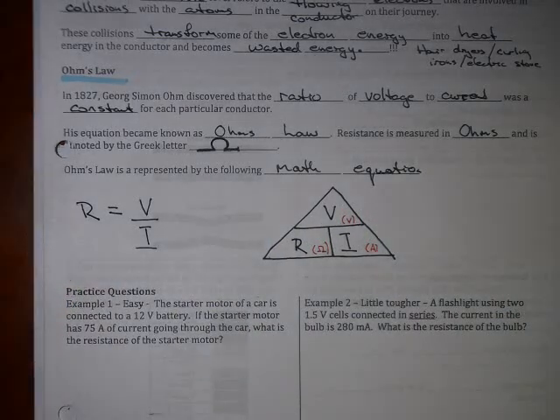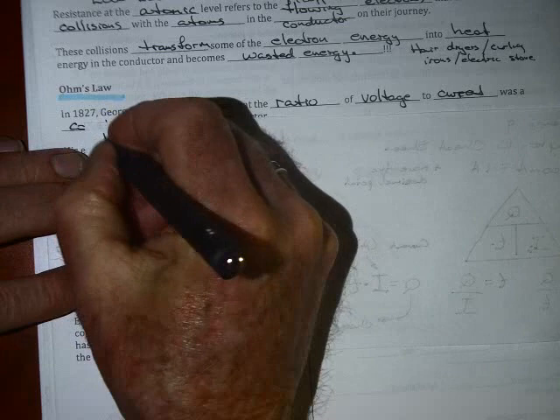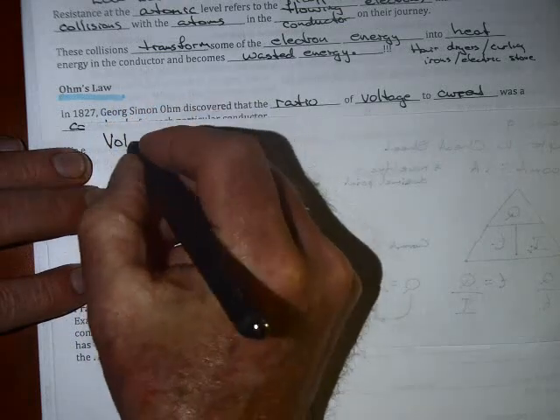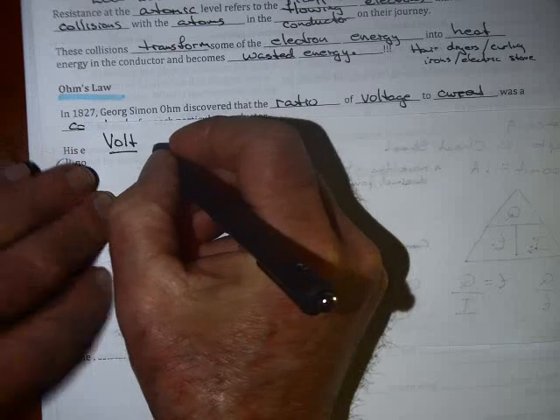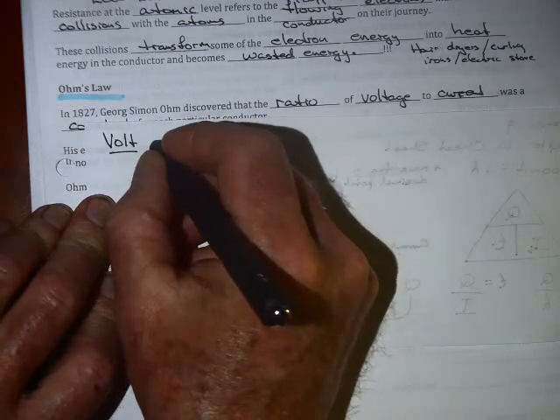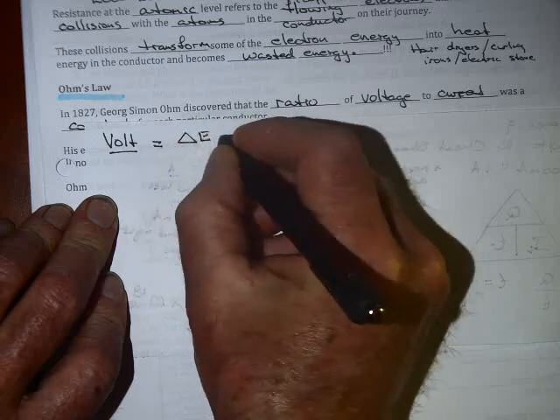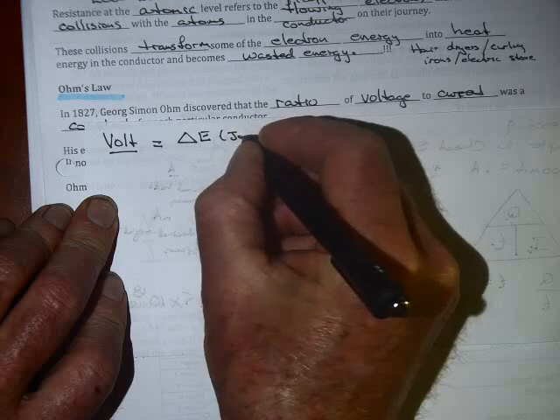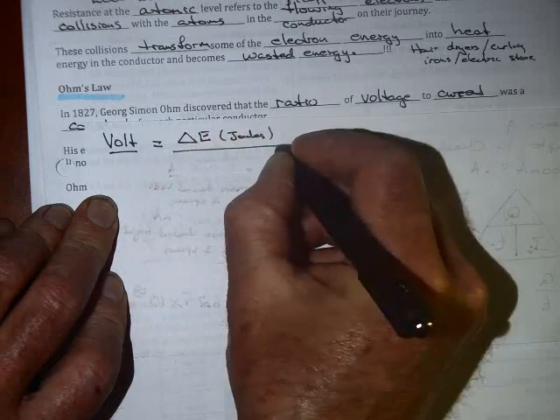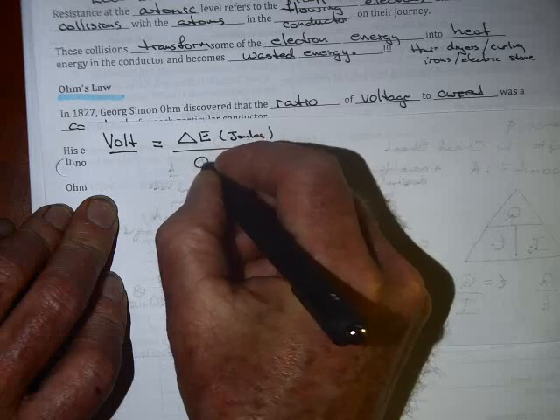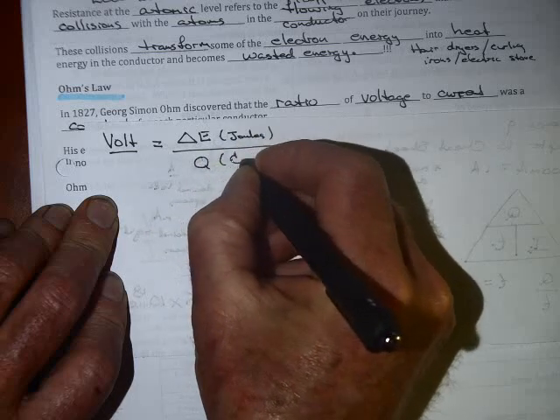Okay, let's grab our cheat sheet. Here's my cheat sheet. So on the back, from last day, we had the equation for what is a volt. Volts is equal to the change in energy in joules divided by charge in coulombs.